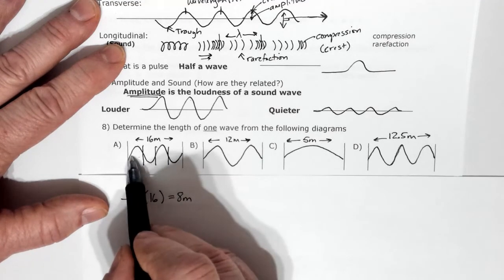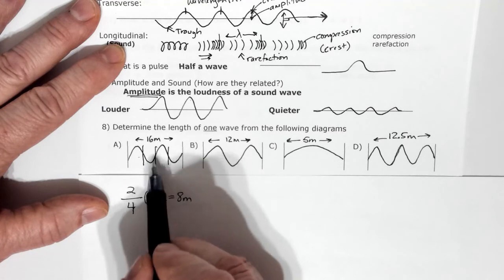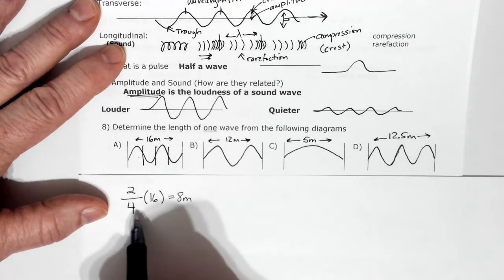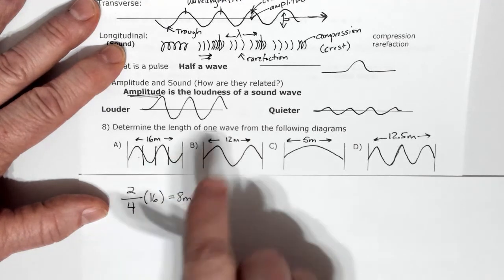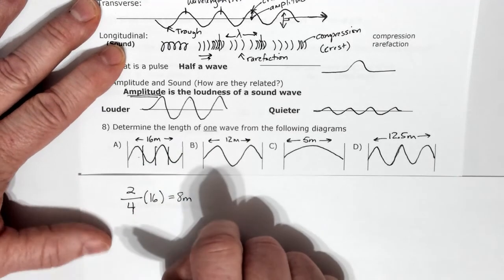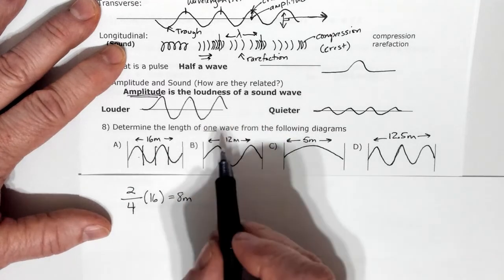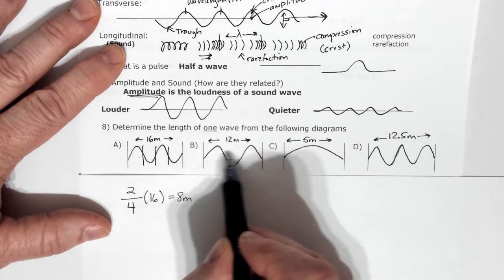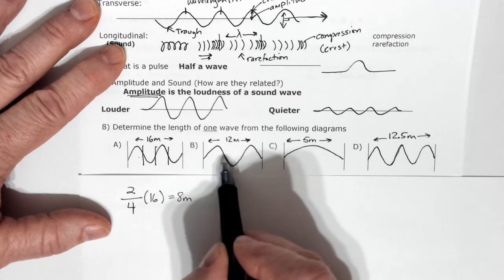And if you want to think of it this way, there's 2 waves, so one wave must be half that number. But this is a simpler method because it works every single time when it gets confusing. So let's count the peaks and the troughs. 1, 2, 3. I see 2 peaks or 2 crests and 1 trough.